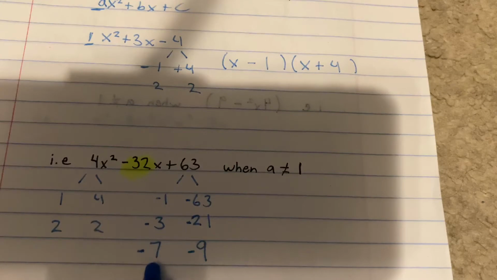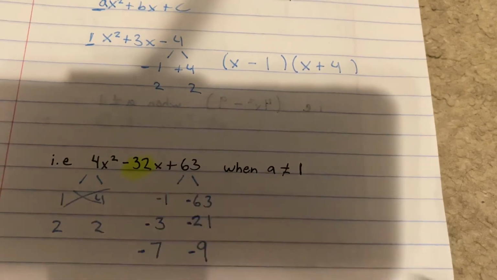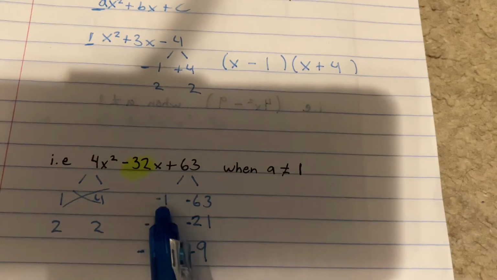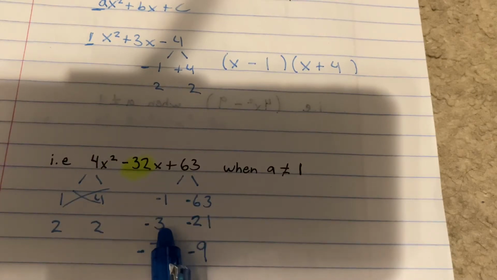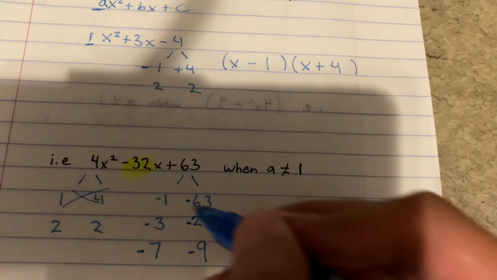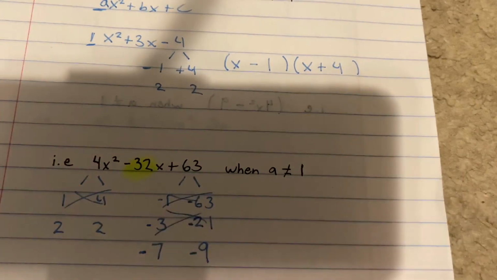And 4 times -7 would be -28. -28 minus 9 would be too much for that. So I know this one doesn't work. Now let's do 2's. 2 times -1 would be -2. That would be -65. No. 2 times -3 would be -6. And then -2 times 21 would be too big, so we know that doesn't work.